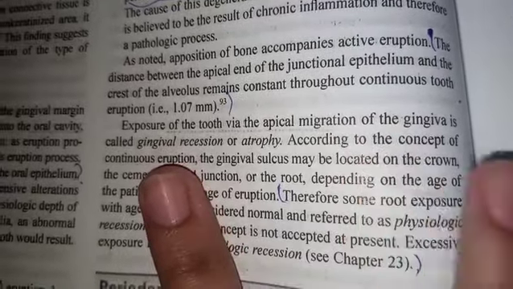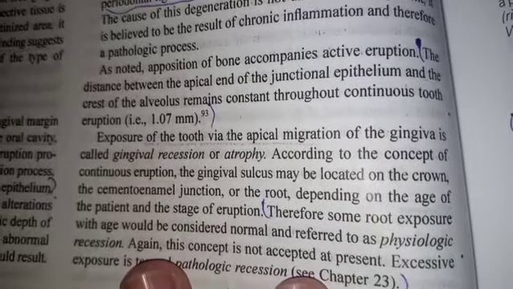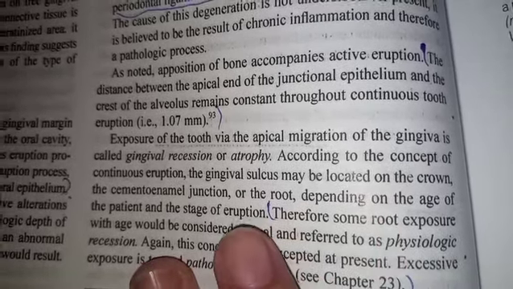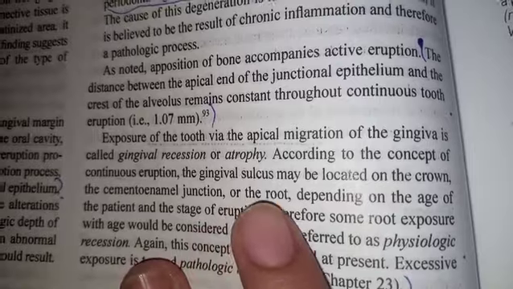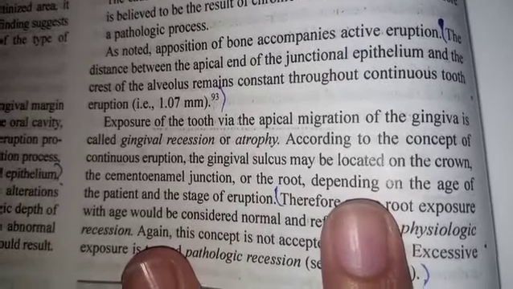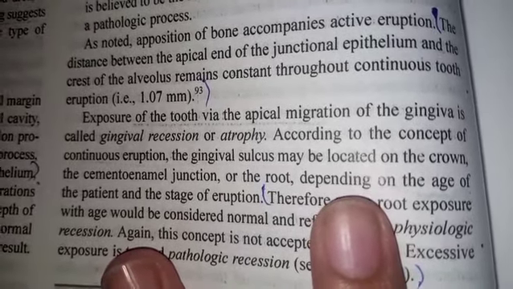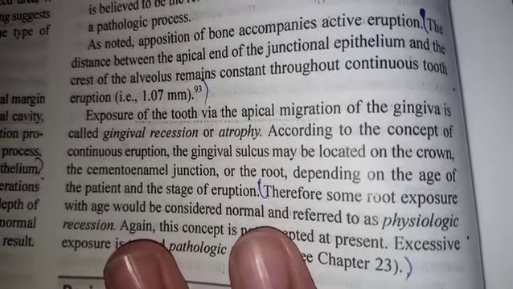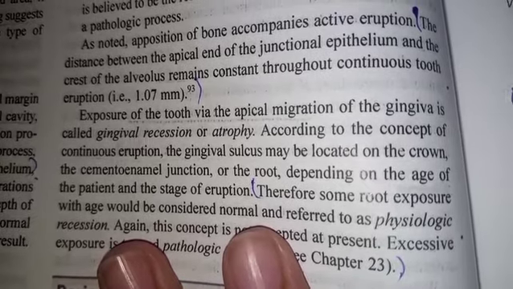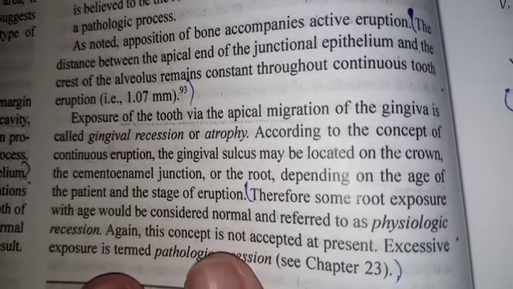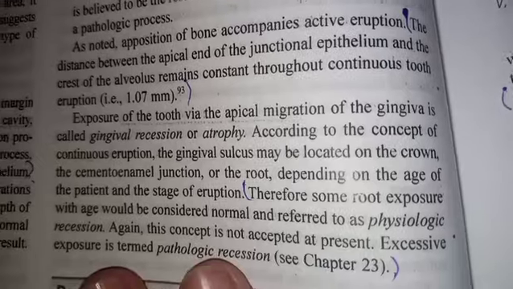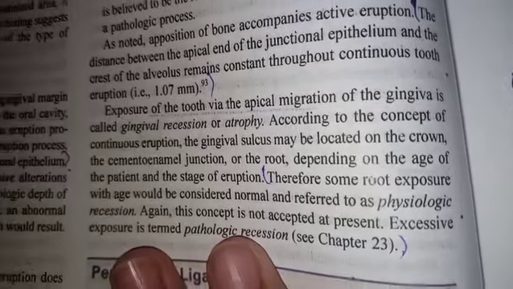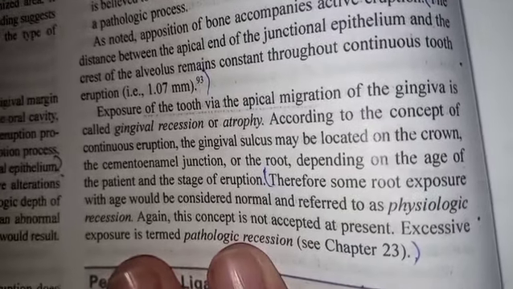According to the concept of continuous eruption, the gingival sulcus may be located on the crown, at the cemento-enamel junction, or on the root, depending on the age of the patient and stage of eruption. Therefore, some root exposure with age may be considered normal or physiologic recession. Again, this concept is not actually accepted. Excessive exposure is termed pathologic recession. So when there is excessive exposure of the tooth, it is called pathologic recession.